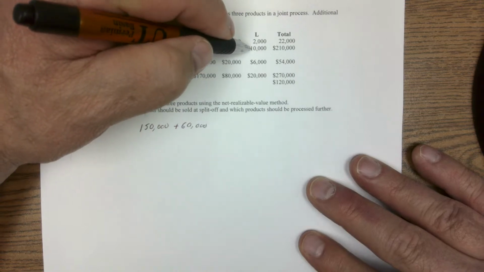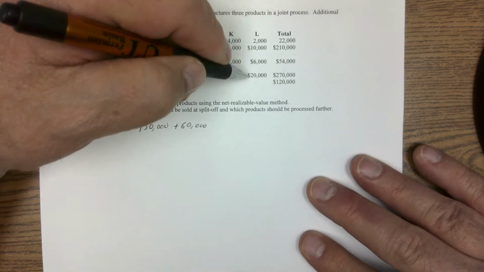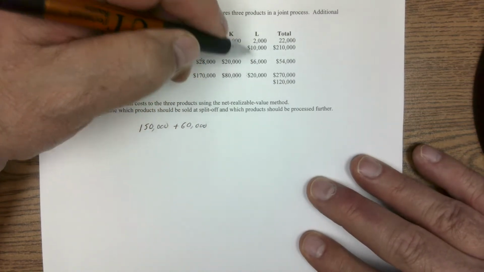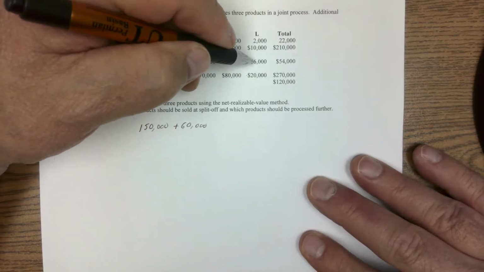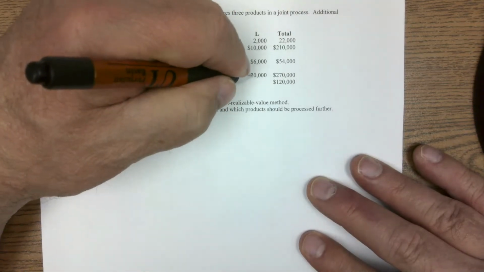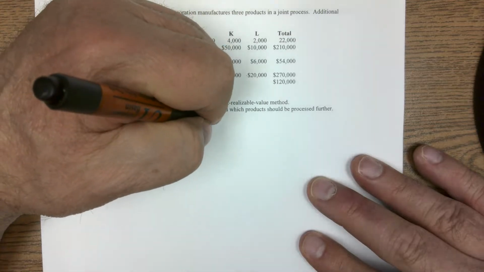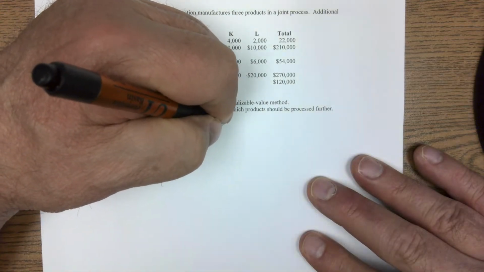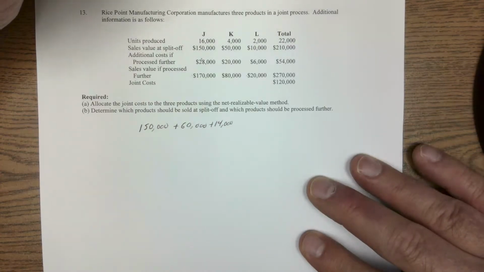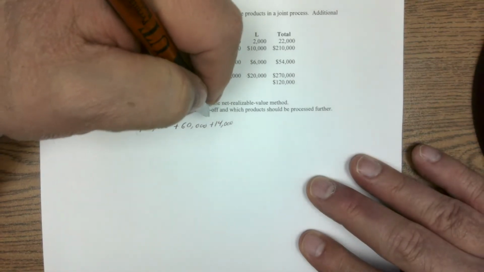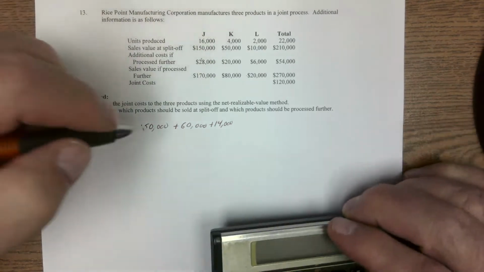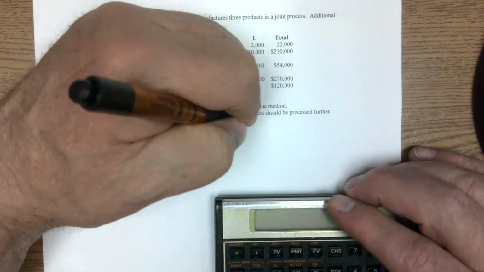And then L, we've got 10,000 sales value at split off, 20,000 if we process further. So that's 10,000 marginal revenue minus 6,000 marginal cost, which is 4,000. So we want to do that. So 20 minus 6 is 14,000. So our total net realizable value is going to be 210, 224.